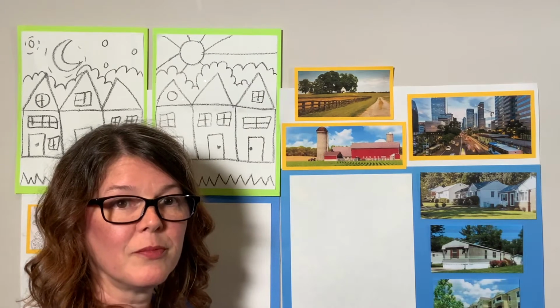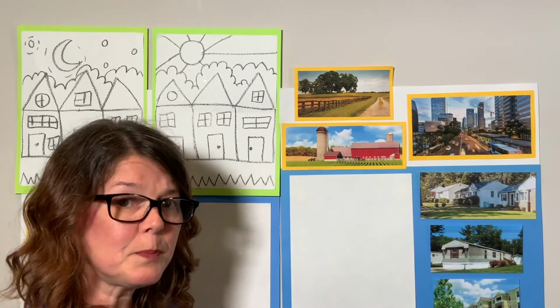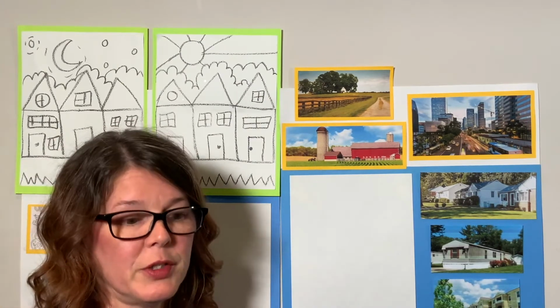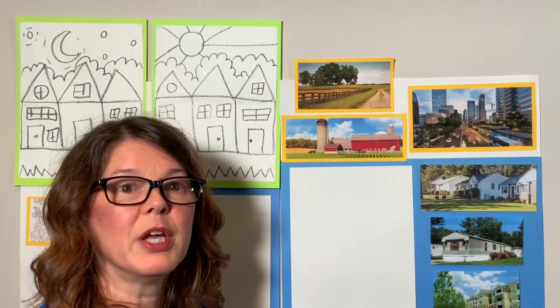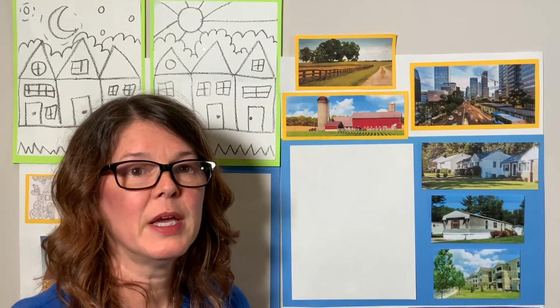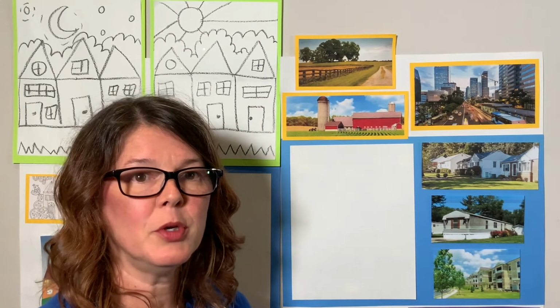Anybody? All righty. So the next community we're going to talk about is an urban community. Anybody know what an urban community might be?